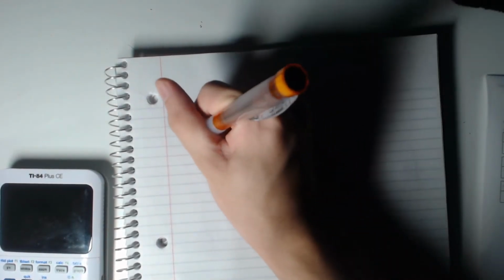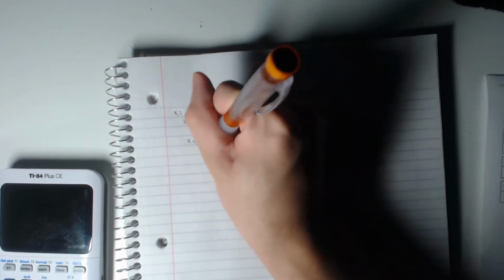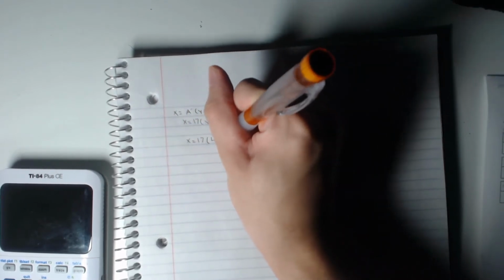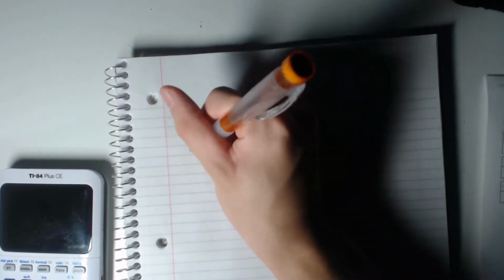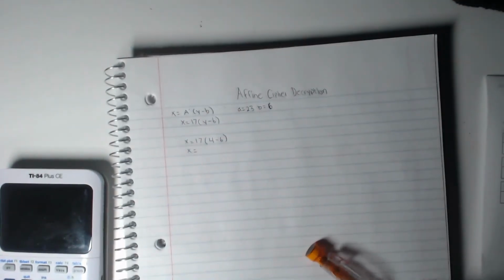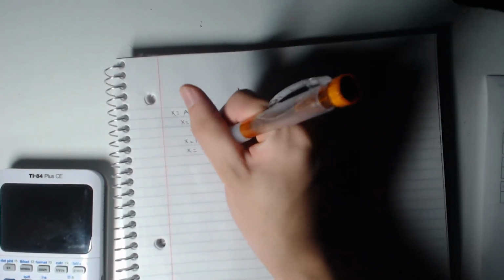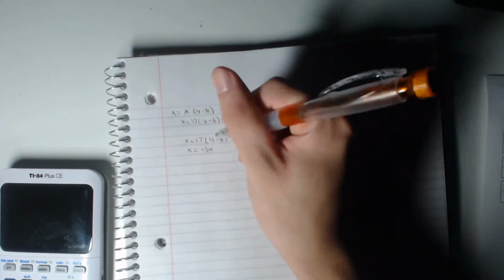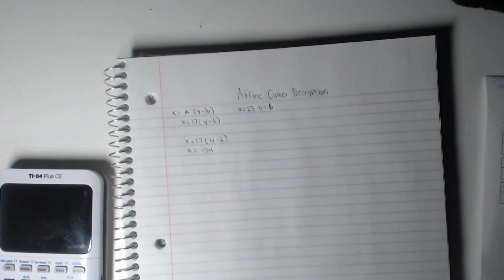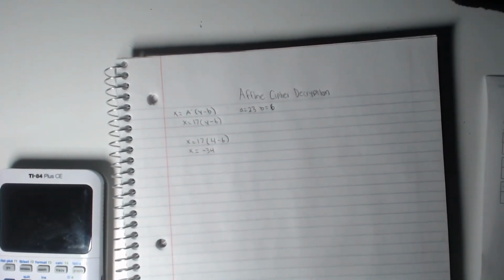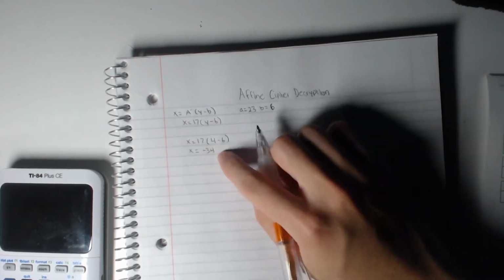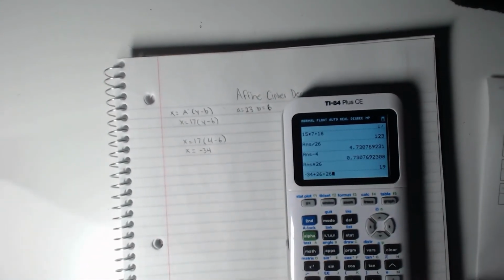So that's going to give us X equals 17 times 4 minus 6. And that's just going to give us, if I'm doing mental math, negative 34. And now we have to mod 26 this. Like I said, with negative numbers, because this number is fairly small, all we have to do is keep adding 26. In this case, we're just going to add it twice. So negative 34 plus 26 plus 26. That's going to give us 18.